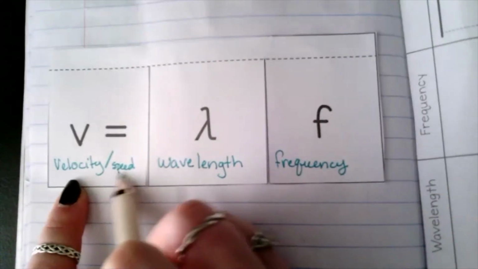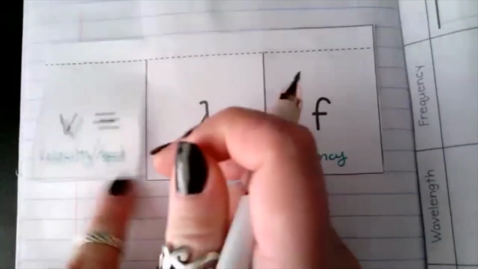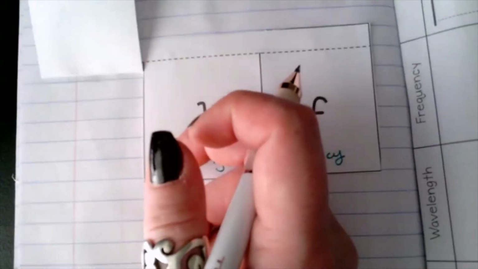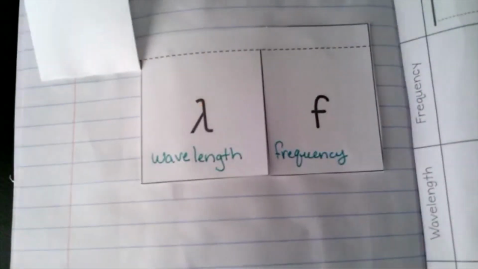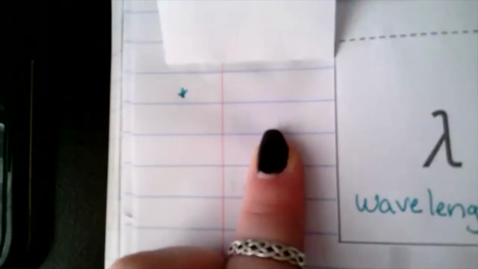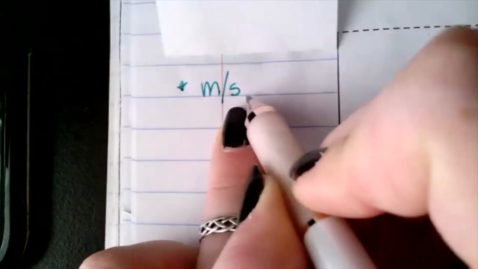So our velocity, we're going to come in here and define our velocity as those meters per second. Meters per second, that's measurement over time, like miles per hour.